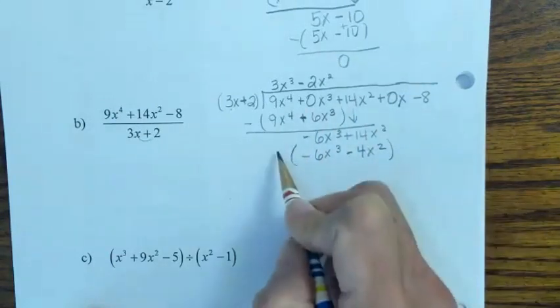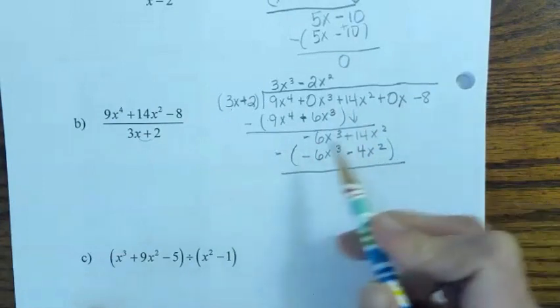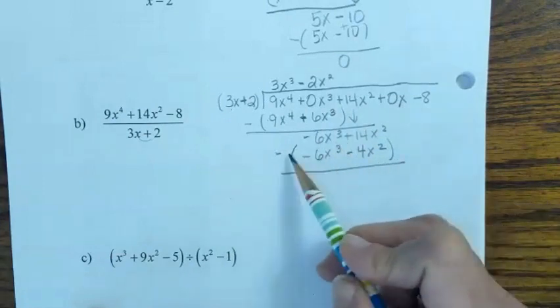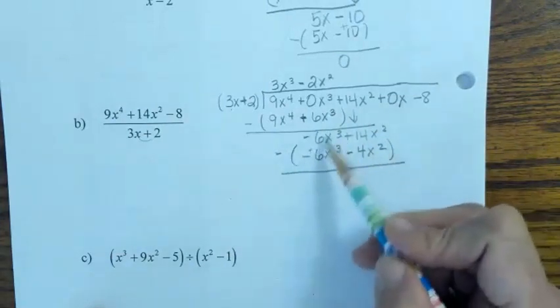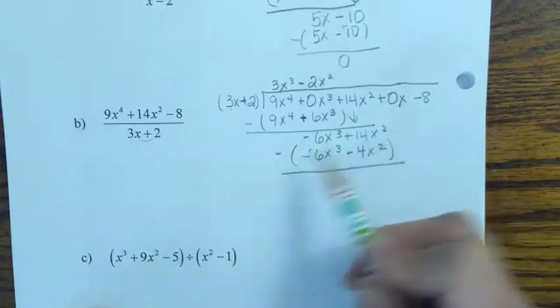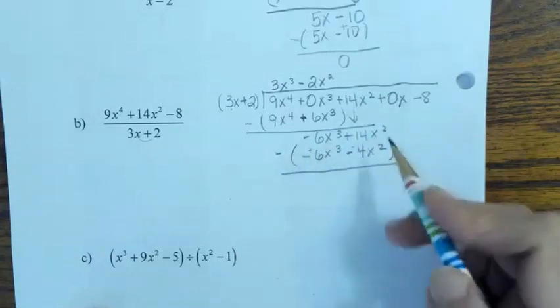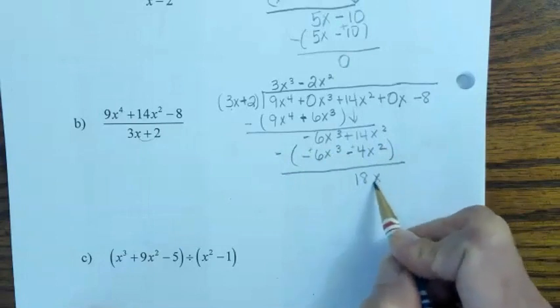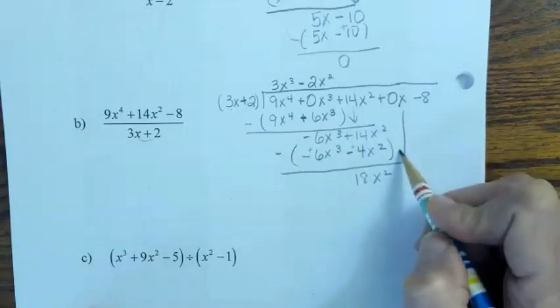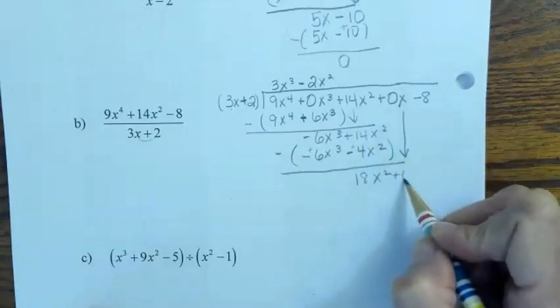And then I subtract. A negative 6x cubed minus a negative becomes plus, so those cancel. 14x squared minus a negative also becomes a plus, so that's 18x squared. Then I'm going to bring down the next term, which is my 0x.